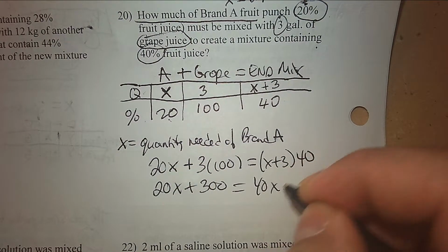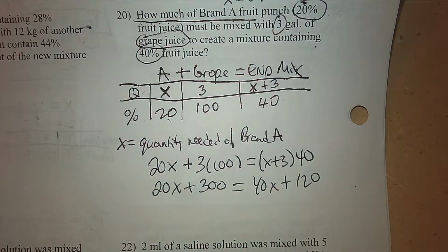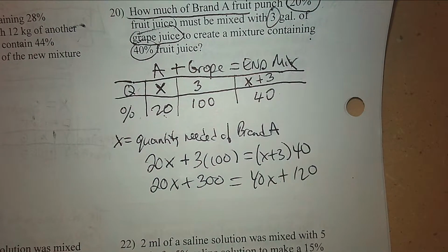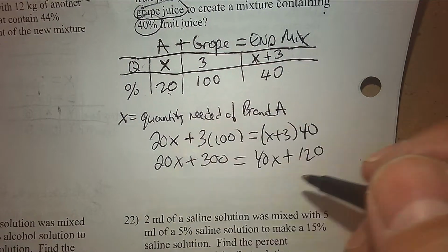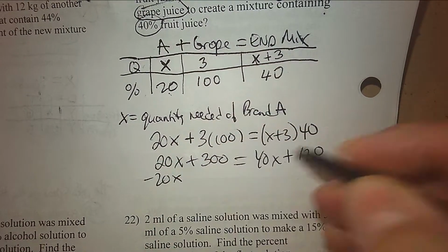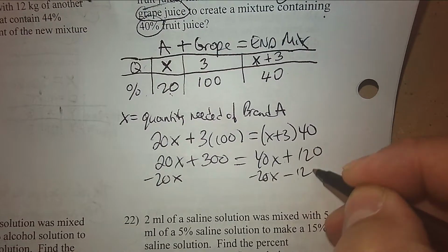Make sure that you distribute properly. So that's 40x plus 120. Make sure you combine like terms. So I'm going to subtract 20x, and I'm going to subtract 120.